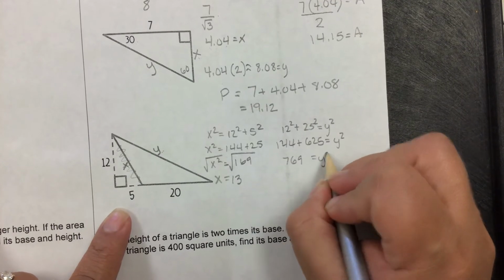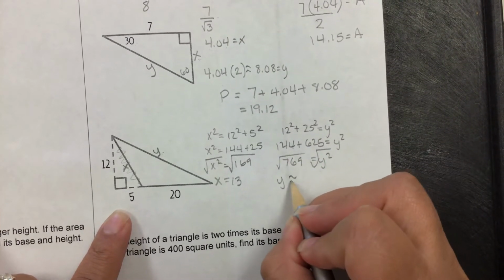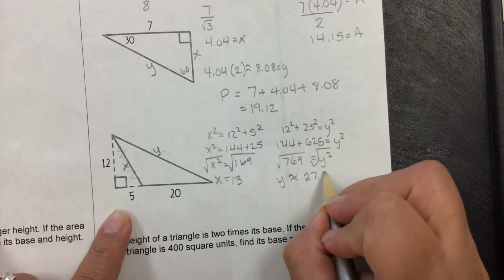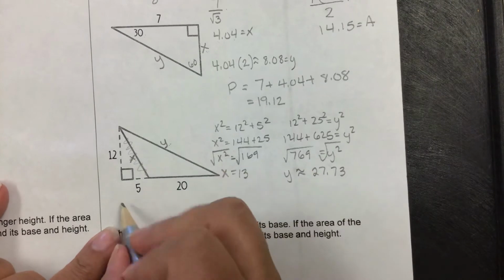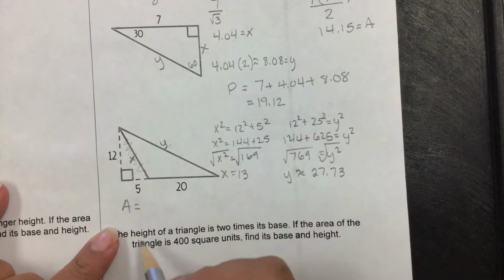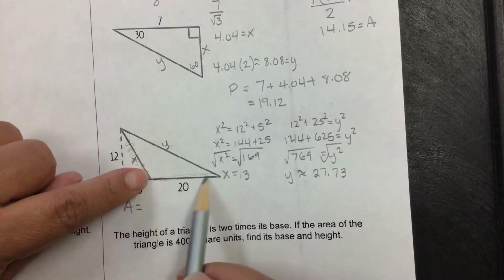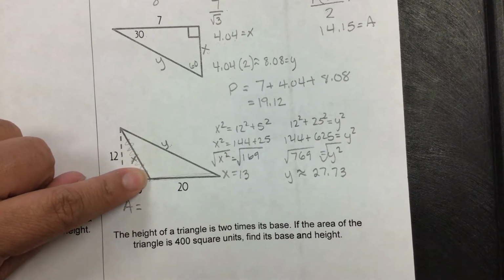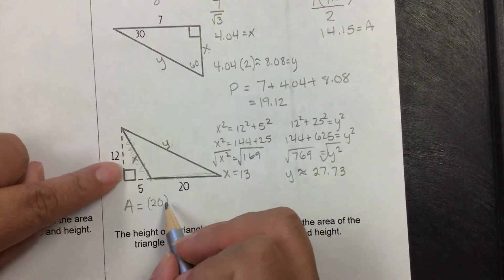769 is equal to y squared, the square root of both sides. Y is approximately 27.73. Okay, now that we have those lengths, we can find the area. The area is the base of the actual triangle, so now we're going to use 20 instead of 25. So 20 times the height, which is still 12.